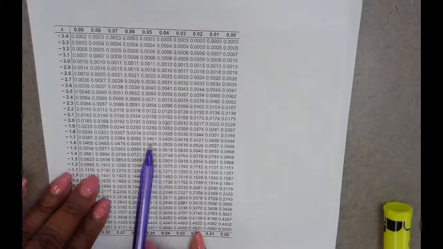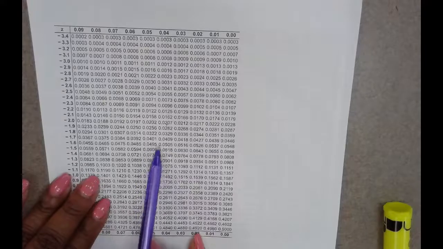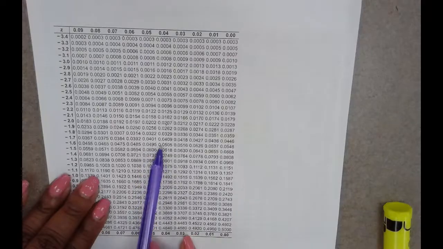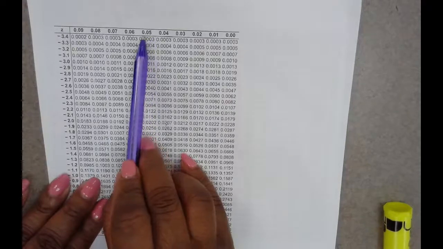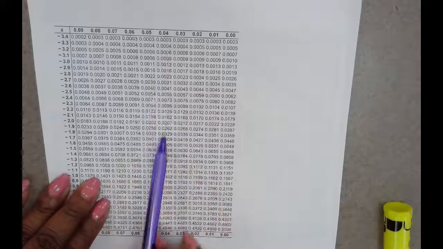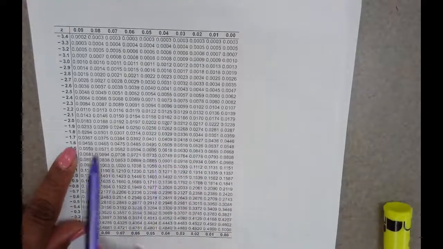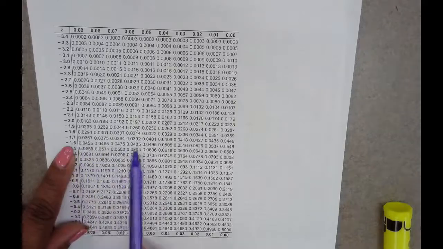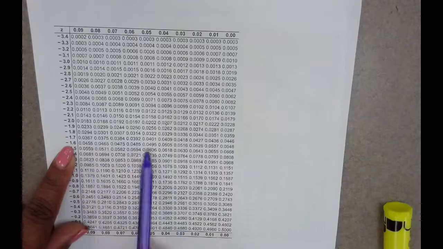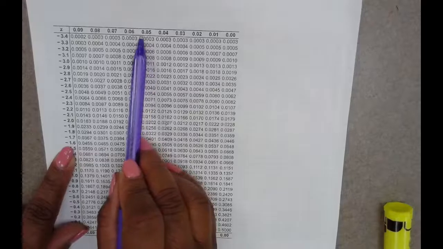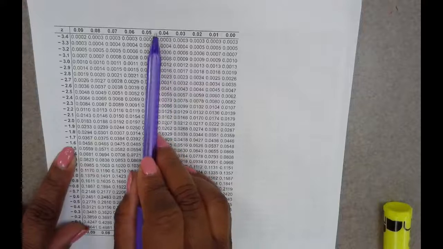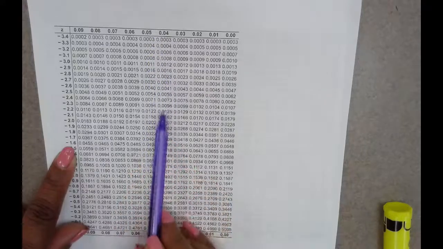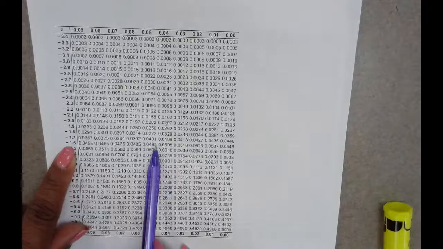I'm going to remember from last week, when the probability falls between two values, we take that middle. So that middle would be between 0.05 and 0.04. Negative 1.6 is between 0.05 and 0.04. So that middle, or that average, would be negative 1.645.